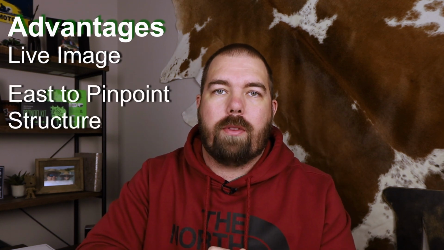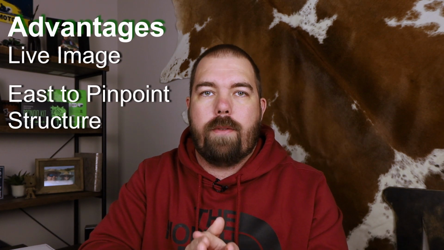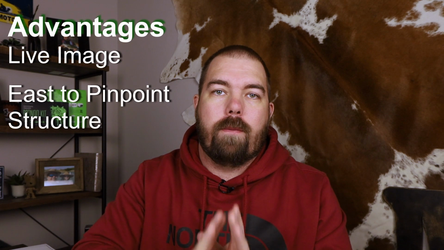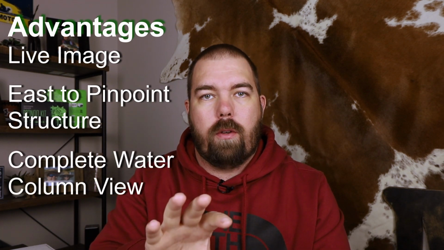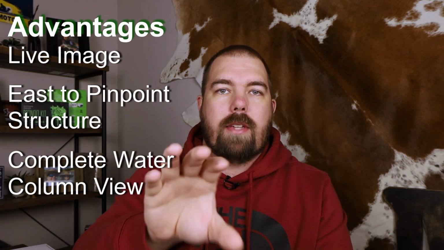Let's talk about a few advantages that Livescope's forward view has over the other two that we've talked about. The first thing is it still gives you a live view of what's in front of you. The next advantage is that it is very easy to pinpoint that structure due to that narrow viewing angle. This is kind of where the term video game fishing came from, is from forward view and using it on crappie. And the last advantage I'm going to talk about for the Livescope's forward view is that you get a complete water column view in front of you. So you're not missing anything that's out in front.